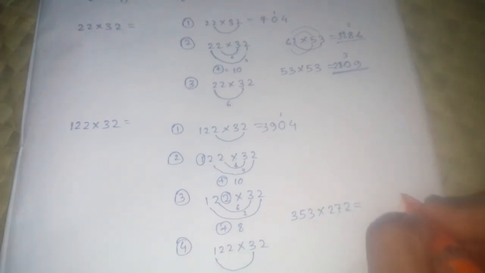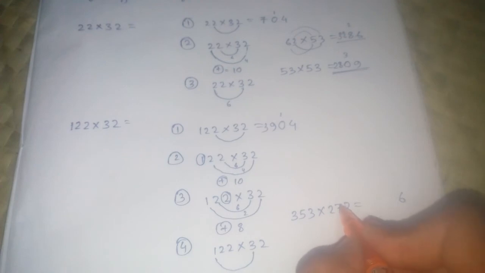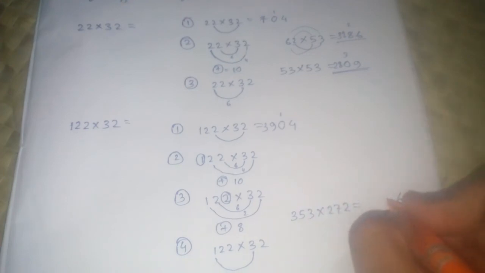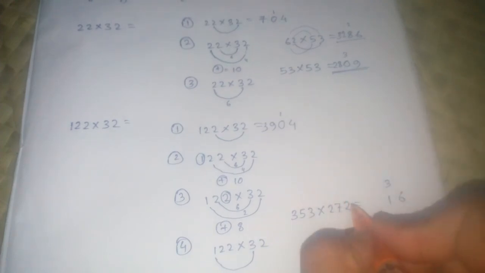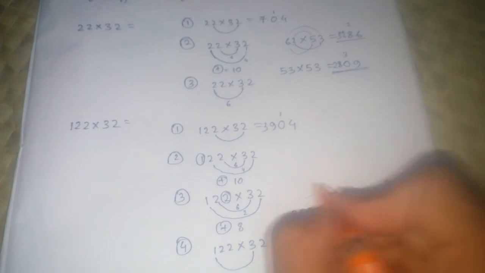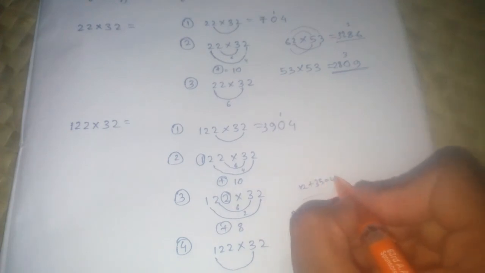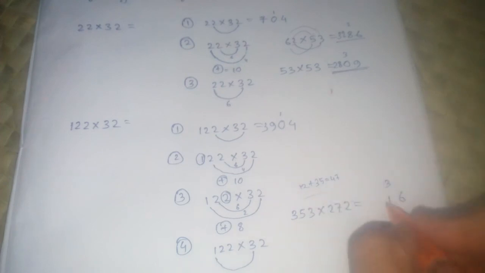So first 3 cross 2, it's 6, right? Then we are omitting the first digits. So 3 sevens are 21 and 2 fives are 10. 21 plus 10 is 31, so 1 is written and 3 will be carried. Now in our third step we have to multiply 2 into 3 is 6, 3 into 2 is 6, 12 plus 5 sevens are 35, that will become 47, right? And 47 plus 3 is 50, the 5 will be carried out.